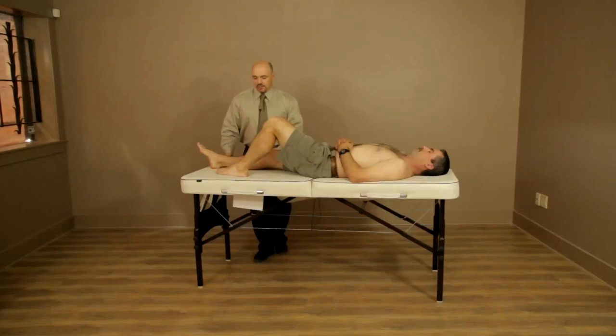And that's indicative of a large disc herniation, and it's a prognostic indicator that these clients or these patients will not do that well, and it's an indicator for more rapid referral to the surgeon and for diagnostic imaging.